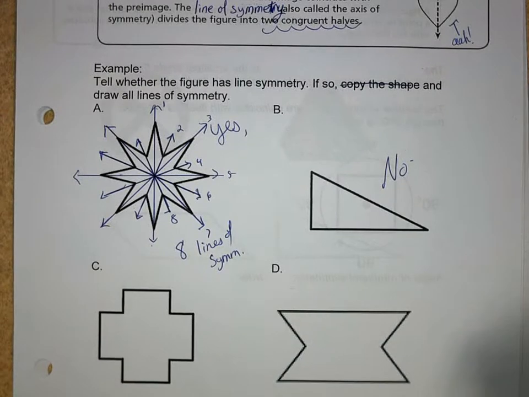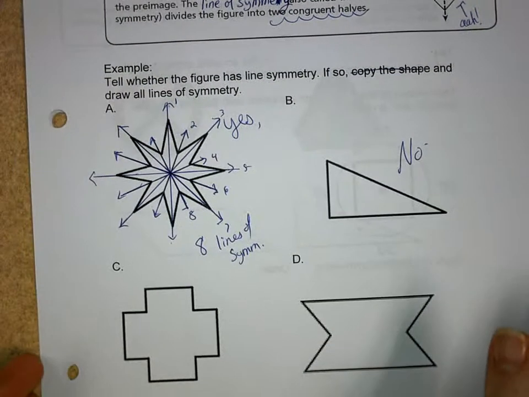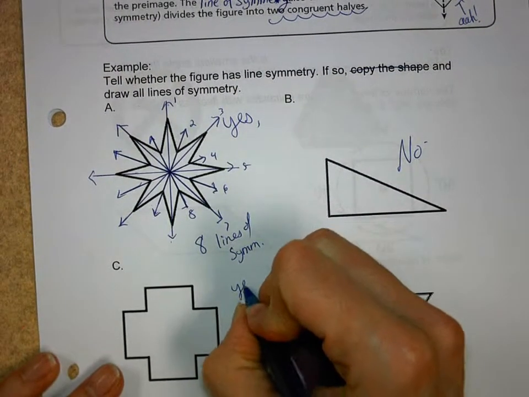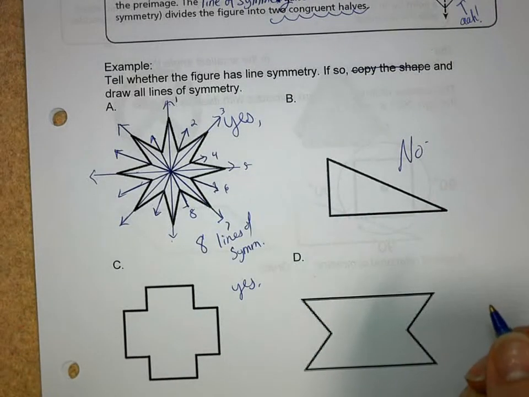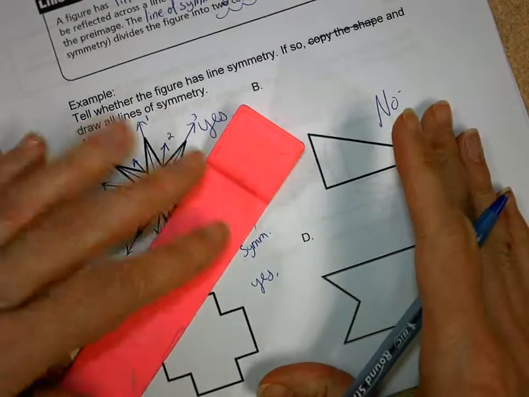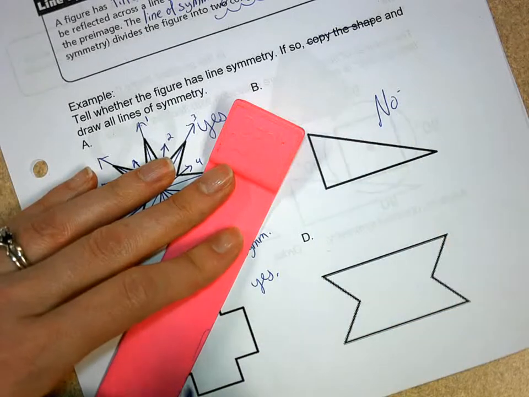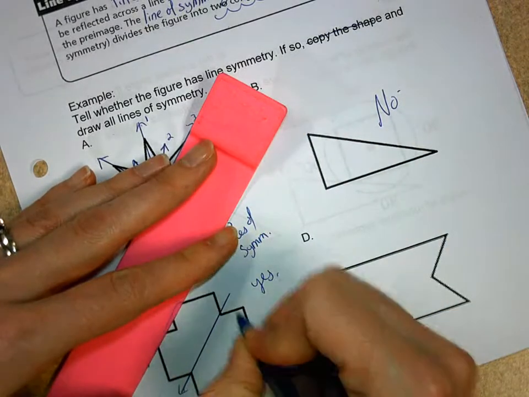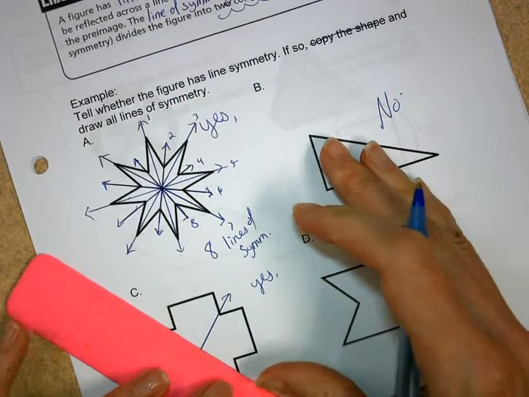All right, how about for the next one for C? Are there lines of symmetry? Yes. How many are there? Well, let's count again. Remember, we're supposed to draw all these. We have one right in the center. I'm going to go crisscross first.